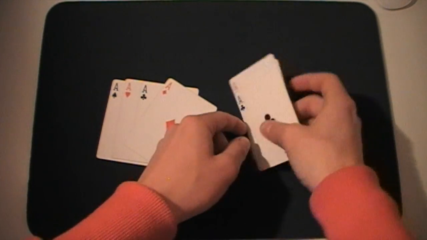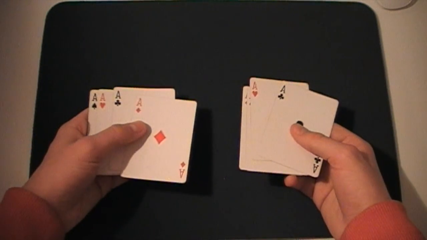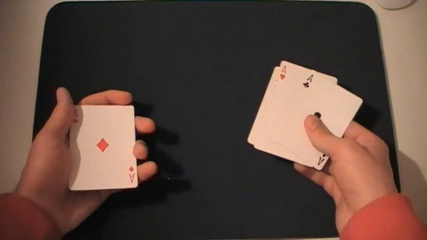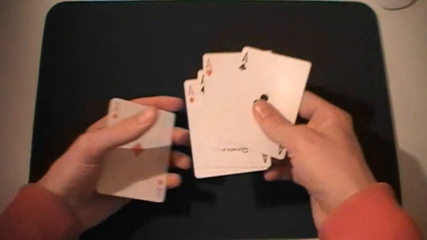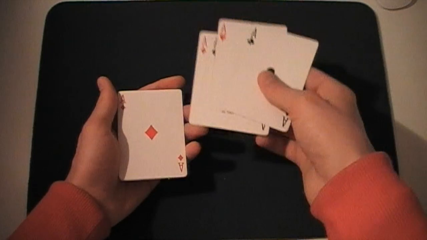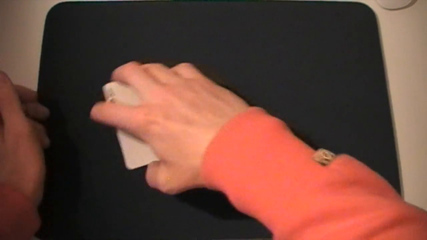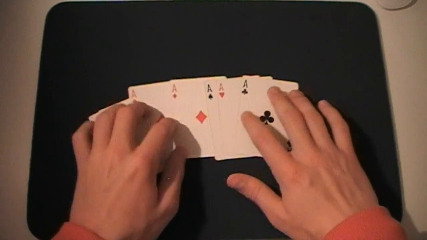Okay, so I've just done that with my red aces. My blue aces are as we set them up originally. Now you're going to put both packets together, and the packet which has the ace of diamonds on the bottom here, this one goes on top of the other packet. So the final setup should look like this.